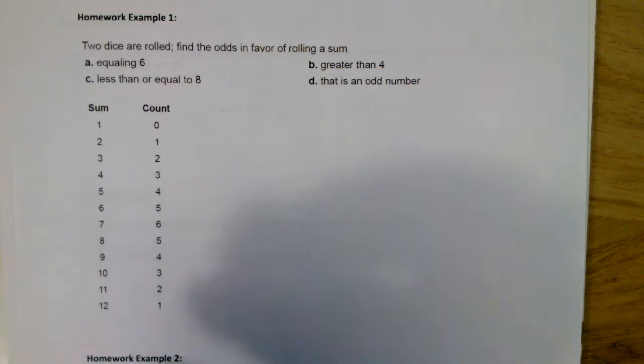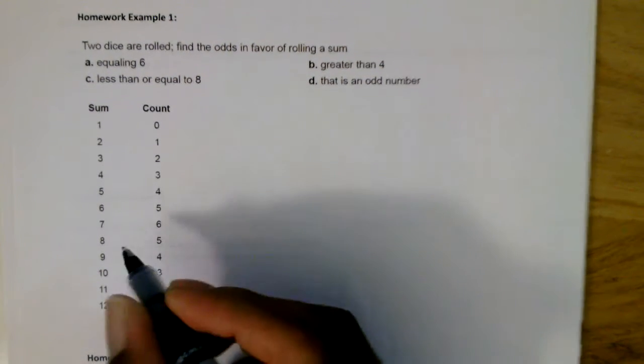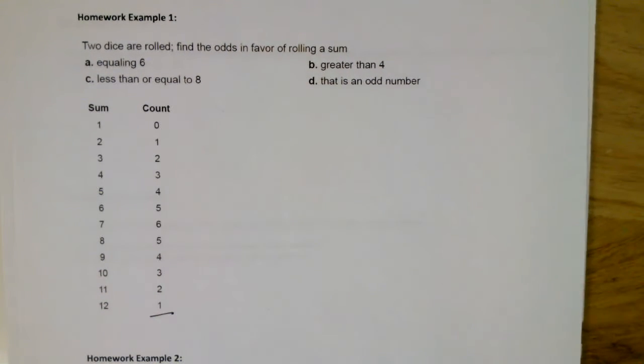All right, let's first add up the count total here in this right-hand column. So if I add 0 and 1 plus 2 plus 3 plus 4 plus 5 plus 6, then 5 plus 4 plus 3 plus 2 plus 1, I end up with 36. So the total count would be 36.